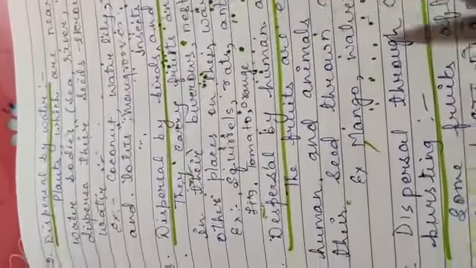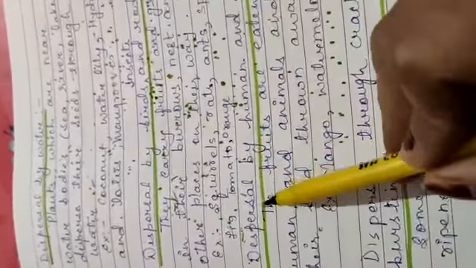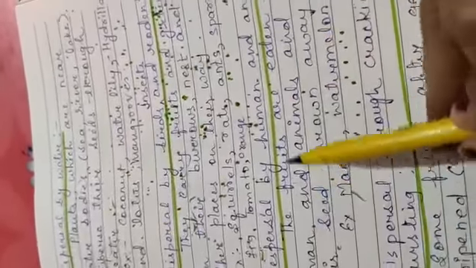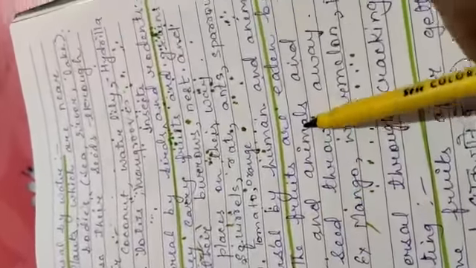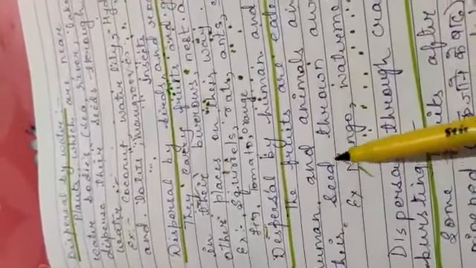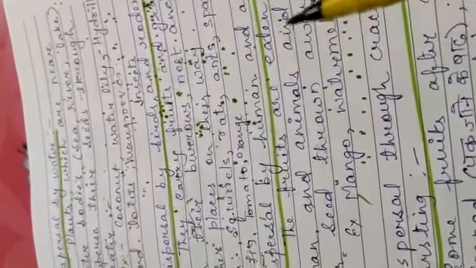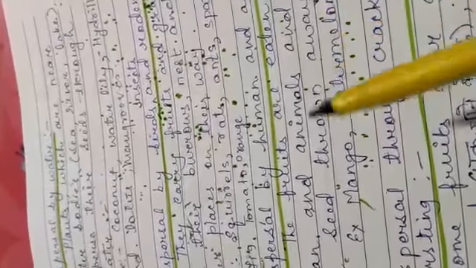Fourth one, dispersal by humans and animals. The fruits are eaten by humans and animals and the seeds are thrown away. Sometimes humans cut the fruits and after eating they throw the seeds somewhere.